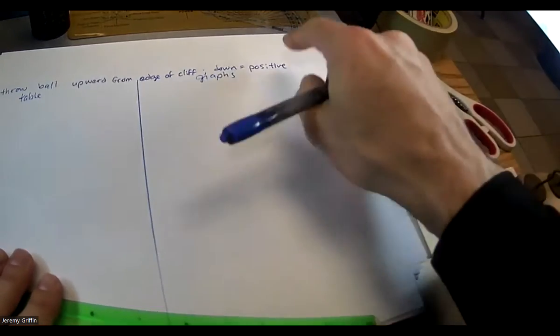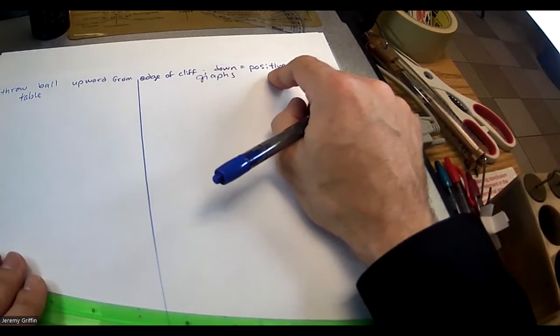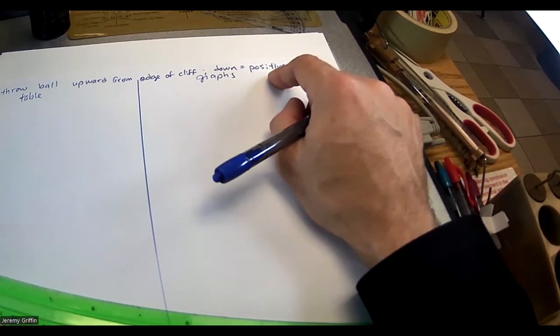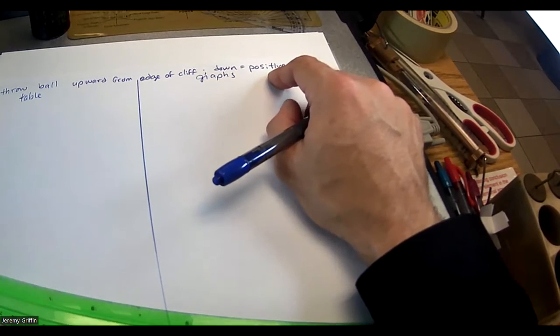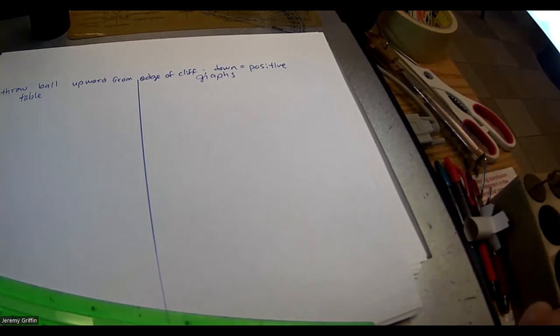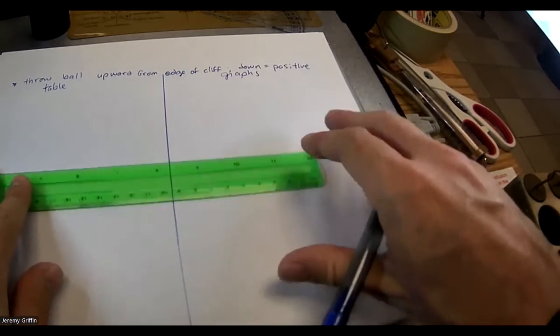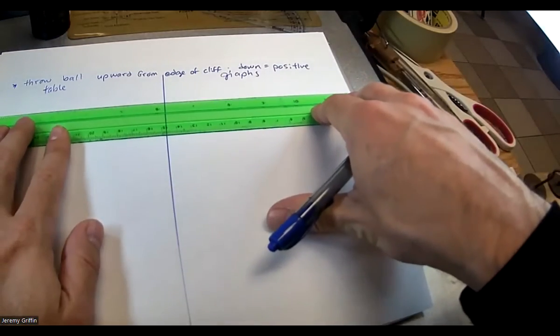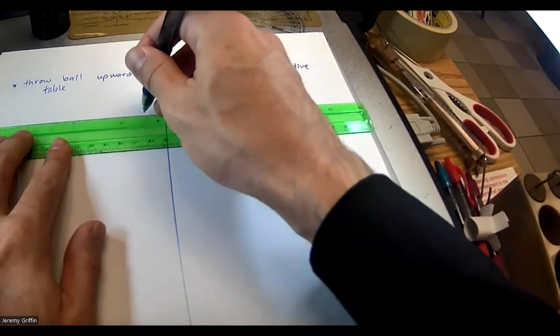Okay. Now, AP questions, you might see either way. Sometimes down is defined as positive, sometimes up is defined as positive. Sometimes AP questions, you'll see the cliff edge as 0.0. Sometimes they define the valley floor as 0.0 for displacement. Okay. But just to start us off, it's something pretty fundamental.